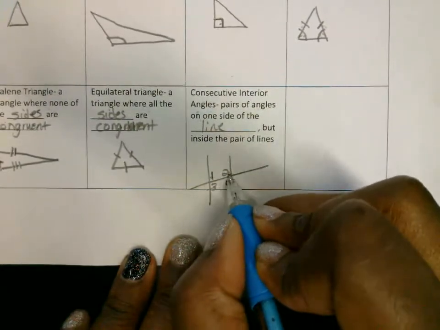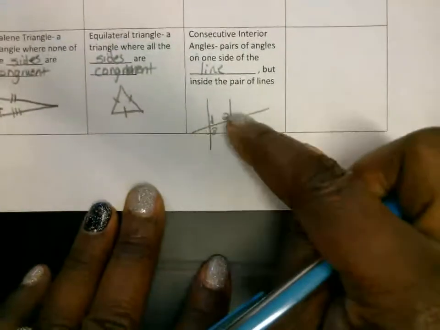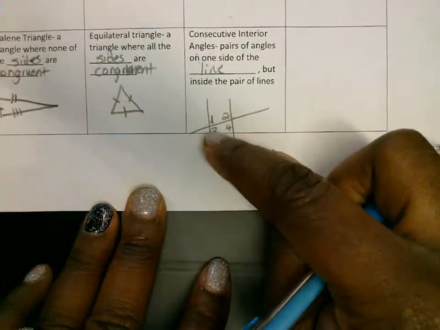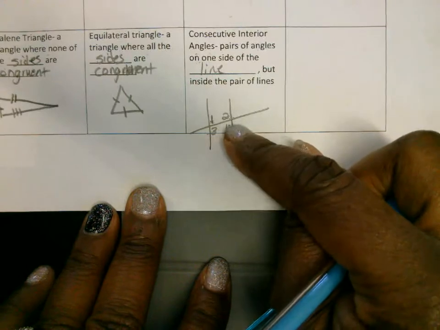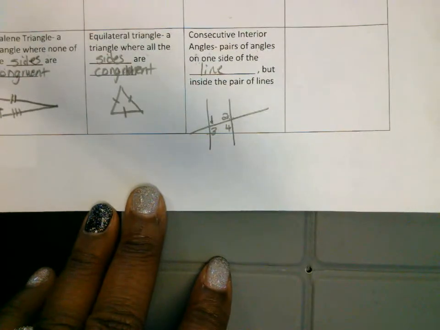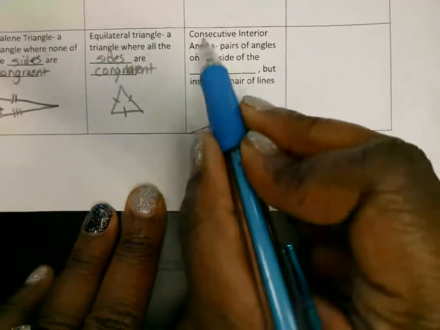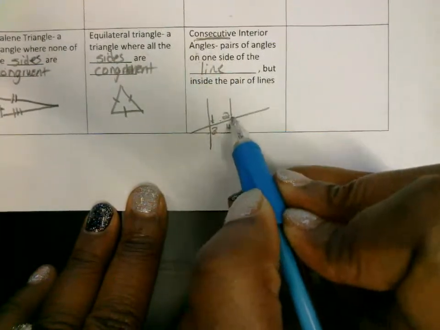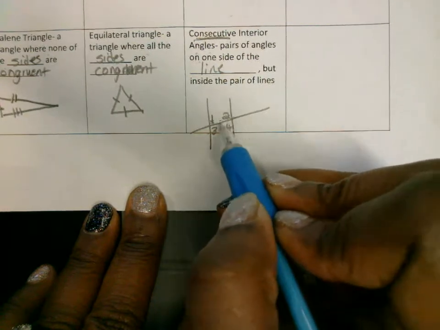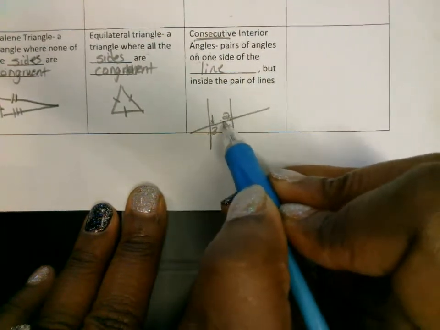1 and 2 are supplementary. When you add these two angles together, they're going to equal 180. 3 and 4 are going to equal 180. Okay, so they're on one side of that line. 1 and 2, 3 and 4. They are consecutive, back to back angles, side by side. Well, they're not really side by side, but they're on one side of the line.